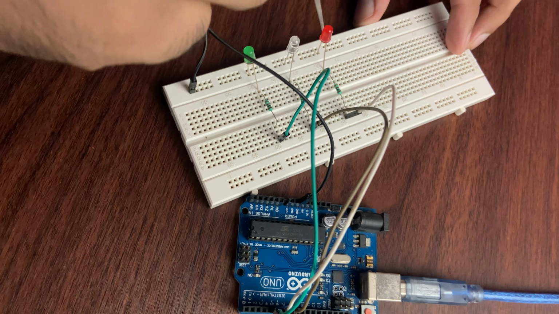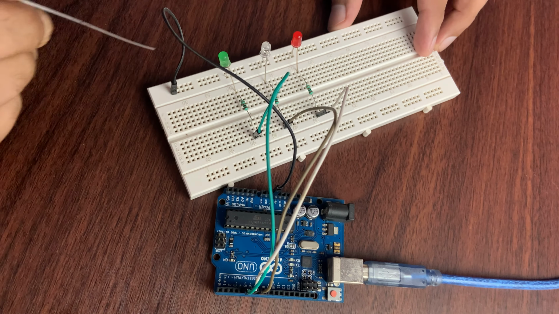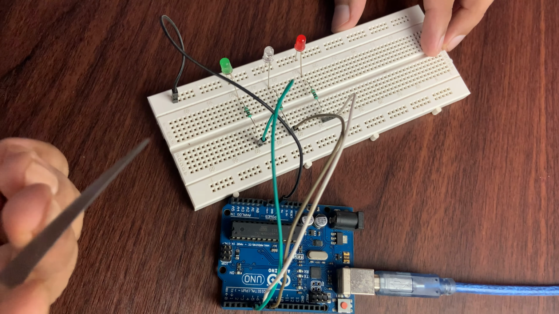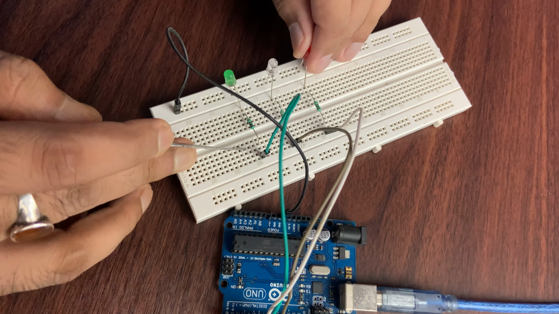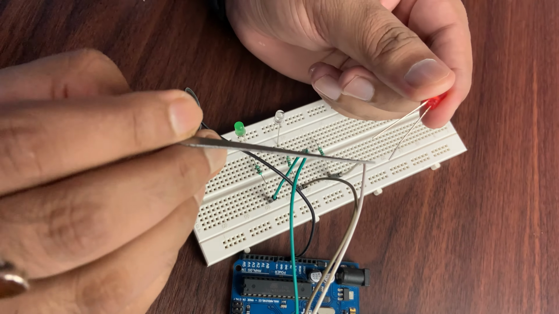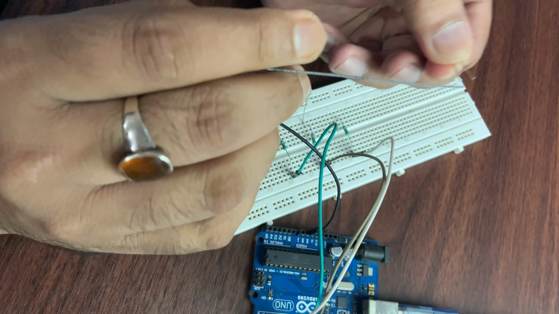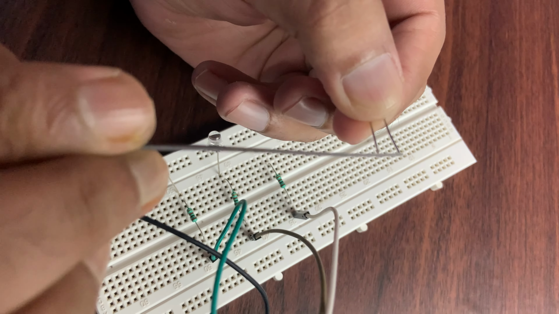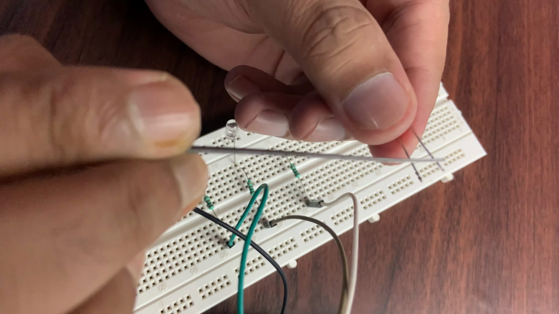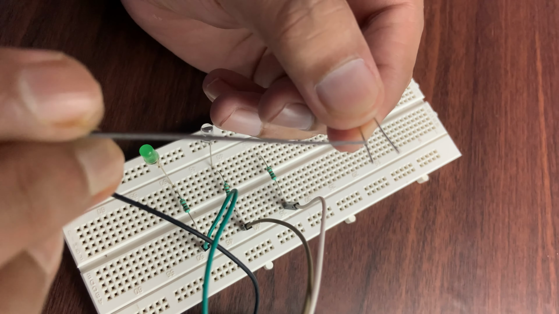Otherwise, I would need to pass the ground separately for each one, so this will save some jumper wires. That's all. And one thing I would like to tell you, you might know, or if you don't know, you can see there are two legs. One leg is a little bit longer than the other one. The longer leg is the plus and the shorter one is minus. So this is the VCC and this is the ground.